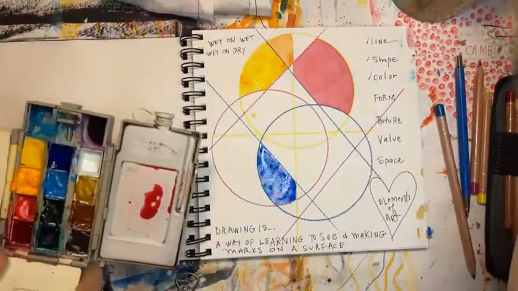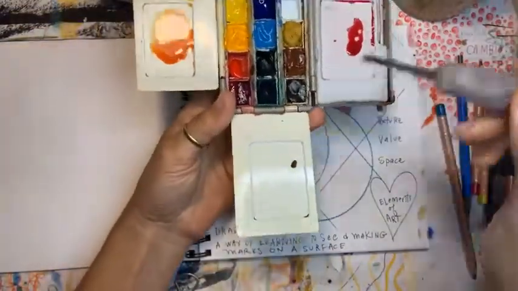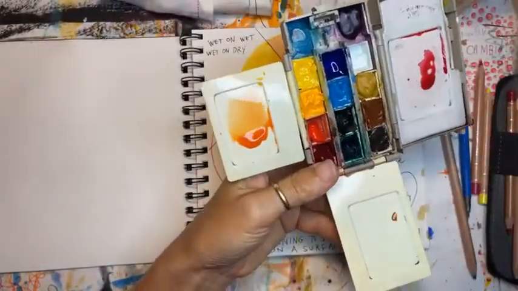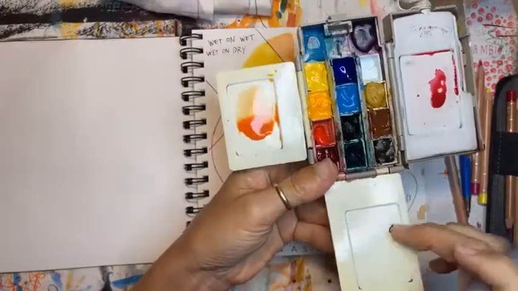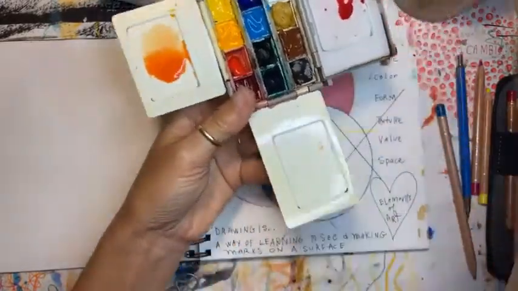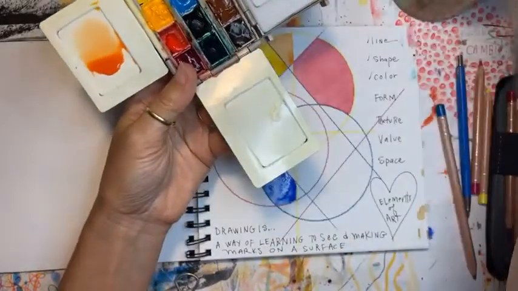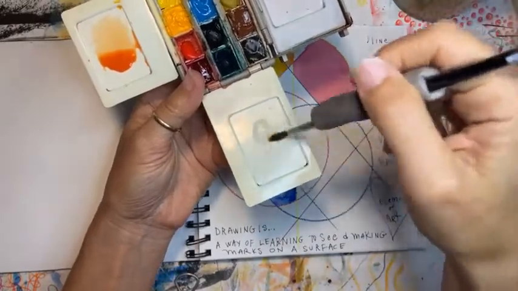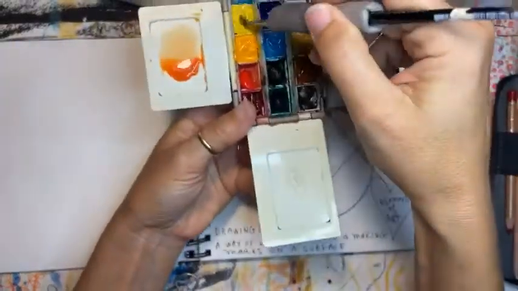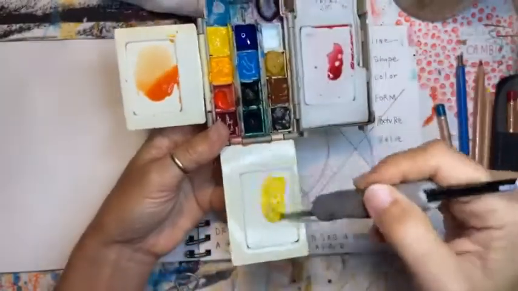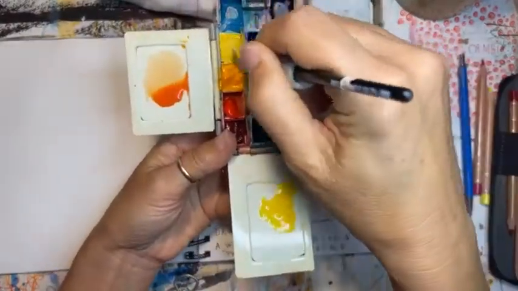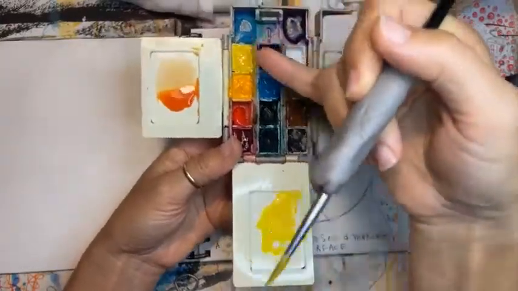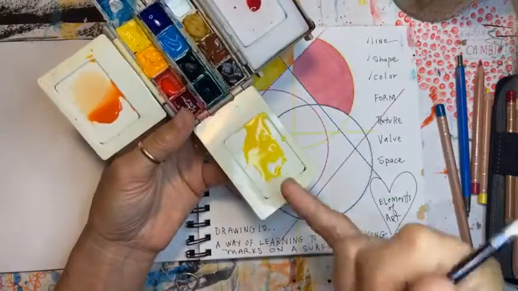So let's mix a green. I have a little bit of color here that looks brown from my palette, so just clean that off a little bit. Okay, so in order to mix a green, we're gonna take some yellow and put it in our prepped color. And you'll see if you put more pigment into the water, you're gonna get a more saturated color.